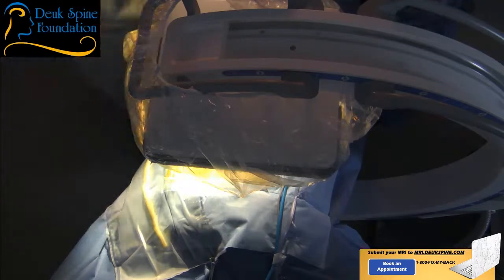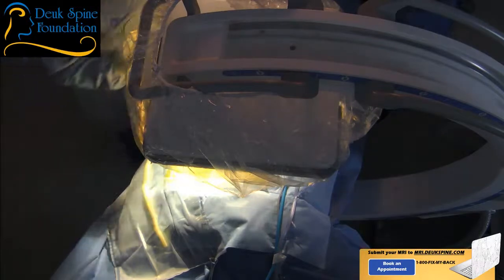Trying to make him as comfortable as... Don't put your hand like that when I'm bringing a sharp bit. You're going to get stuck. That will be bad.